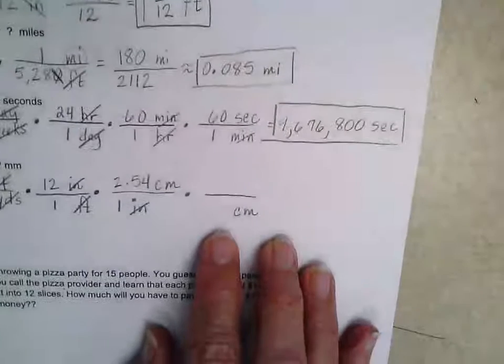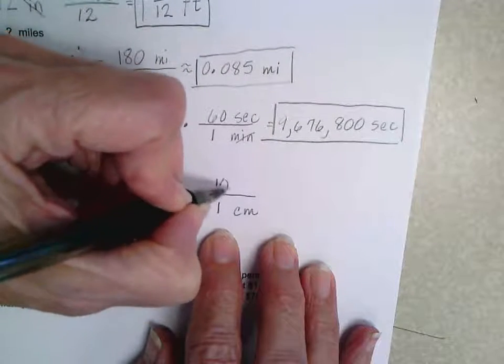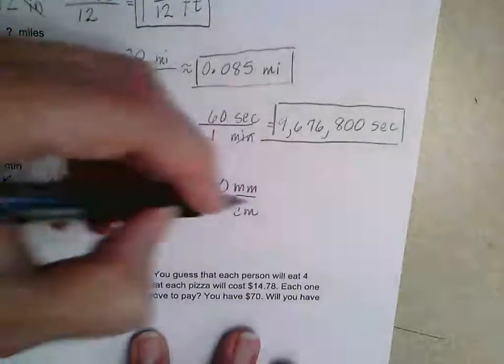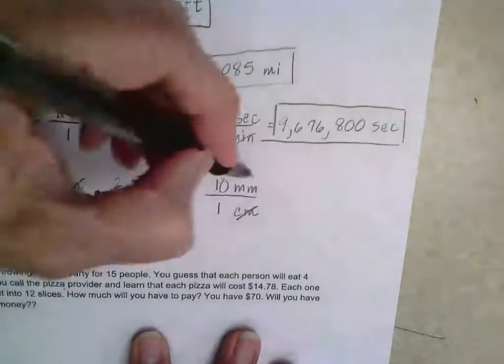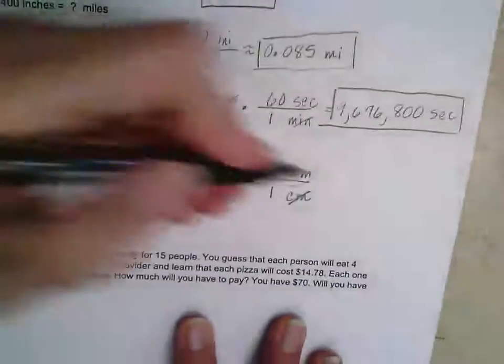So over here, I can write that in 1 centimeter, there are 10 millimeters. So now I can cross out my centimeters, and I'm at millimeters, which is what I want to be at.